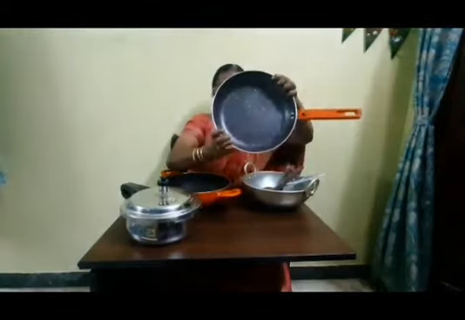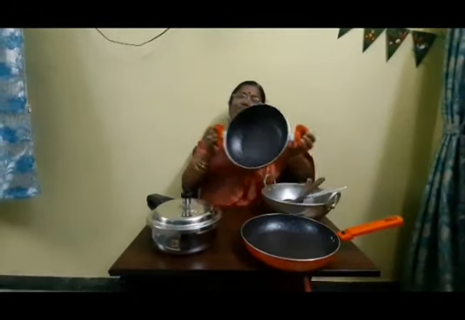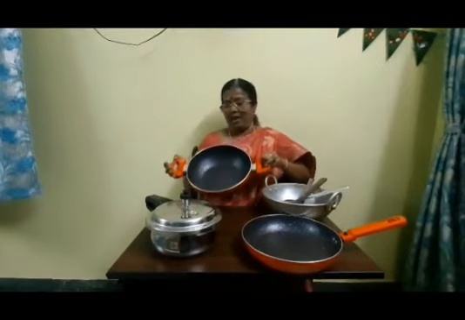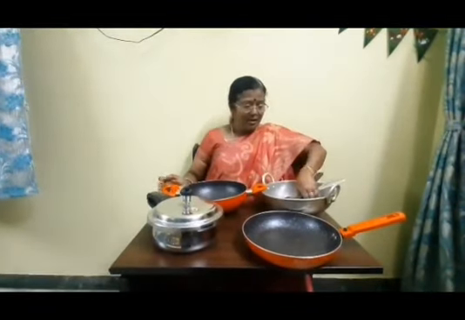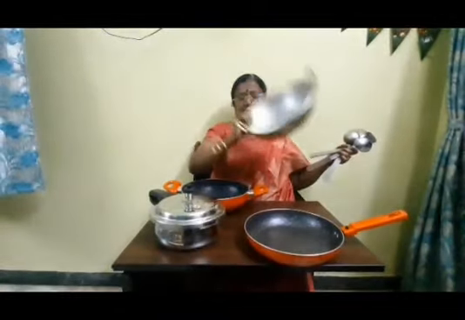See, this we call a pan. We use it for frying things and for making vegetables and all that. You should ask mummy what else you can use it for. This is called a kadai, or you can call it a pan or kadai, you can say either. This is also a kadai, but it's made of a different material.